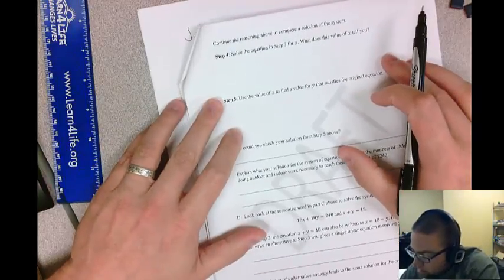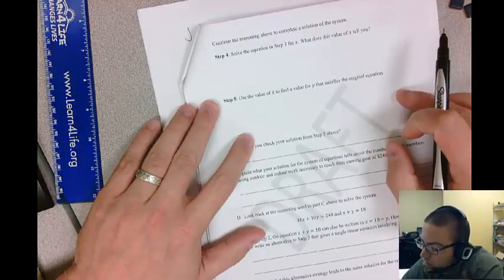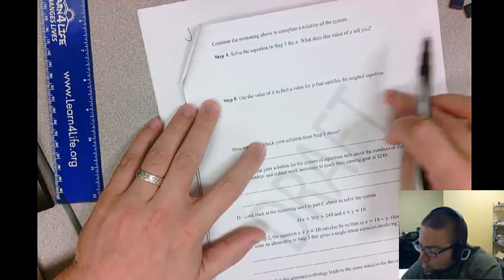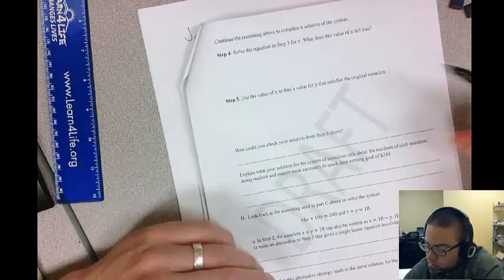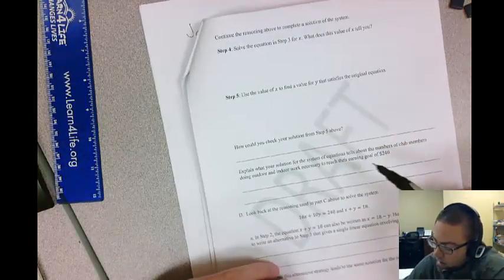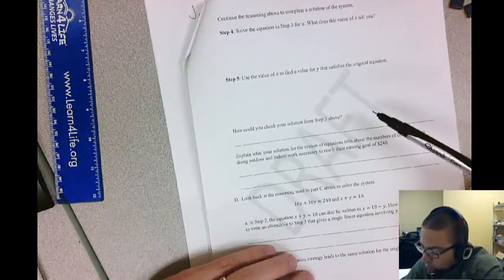What does the x value tell you? Use that x value to find the y value that satisfies the original equation, so you substitute it back in and find out what the y value is.